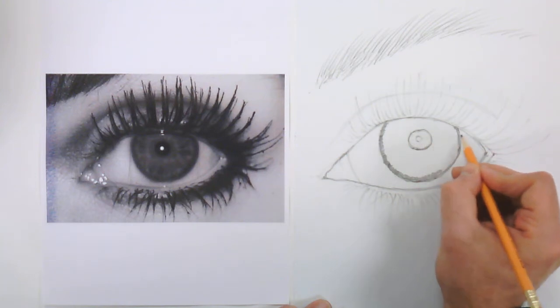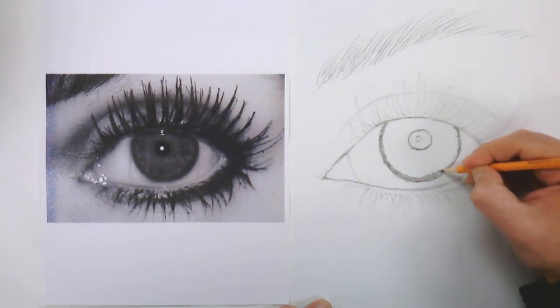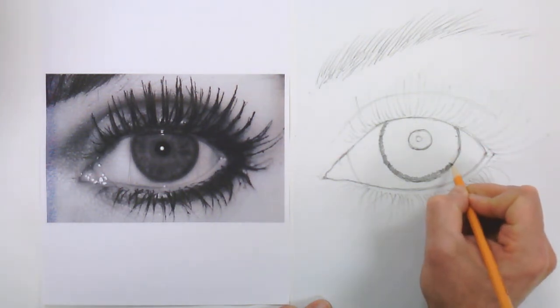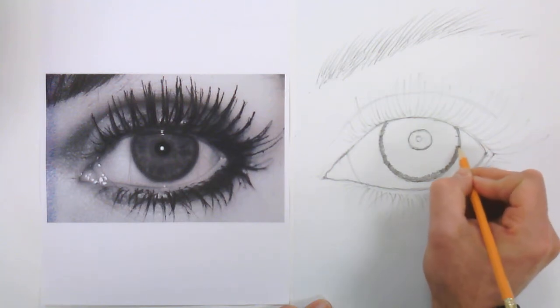All my lines are really just pointing into the middle here.